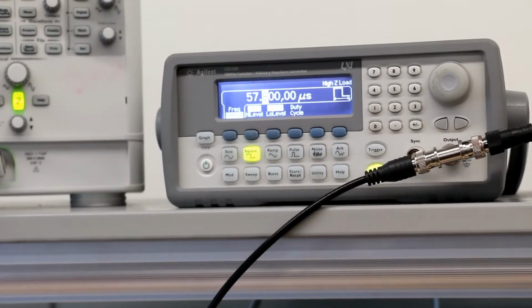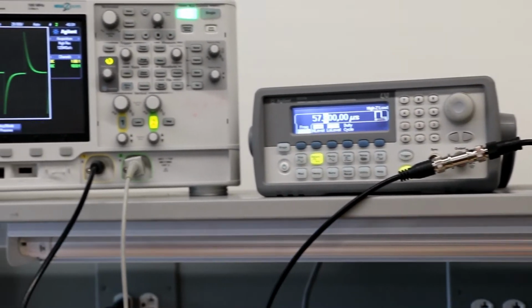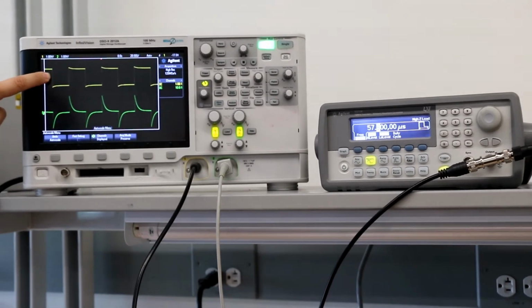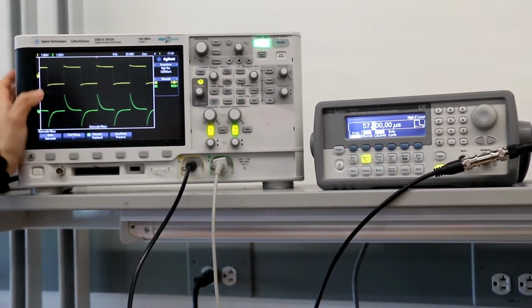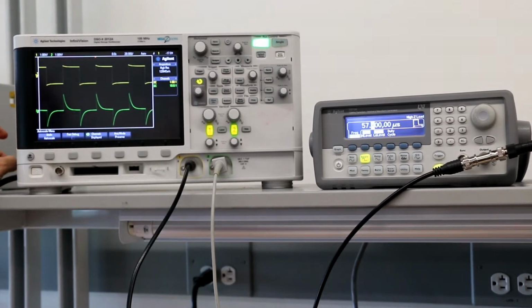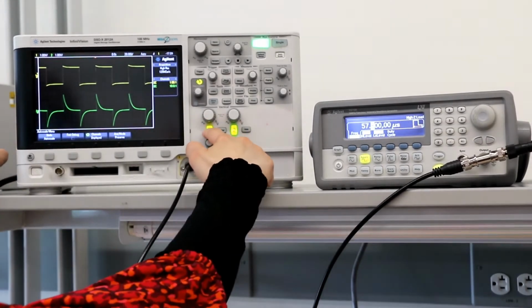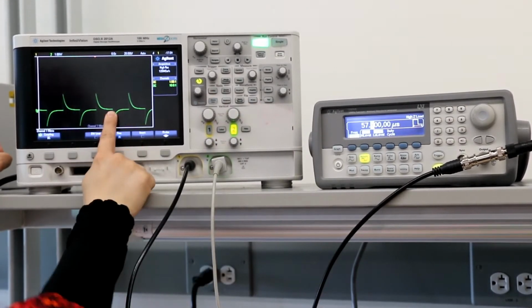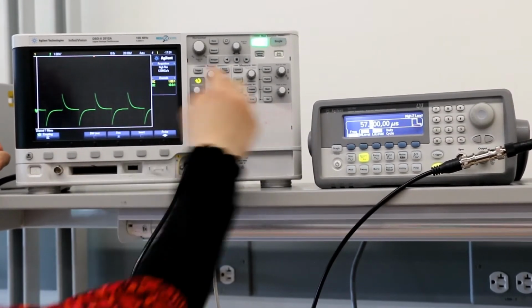Now again, here's the output. Here's the input from the function generator, which is the square wave, and here's the output across the inductor. So we turn channel 1 off, maximize one of these parts because this is a differentiation.